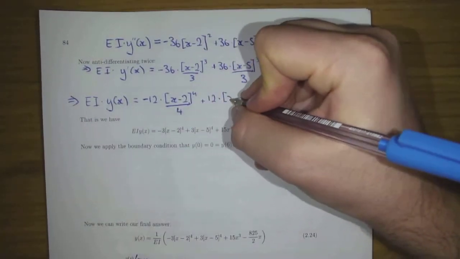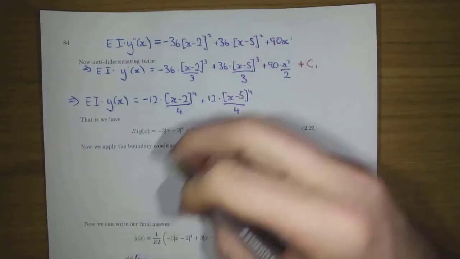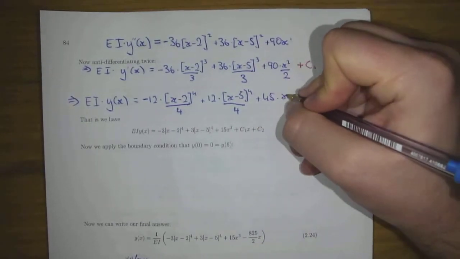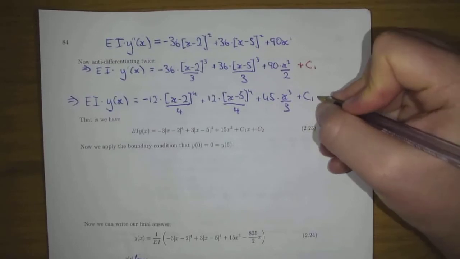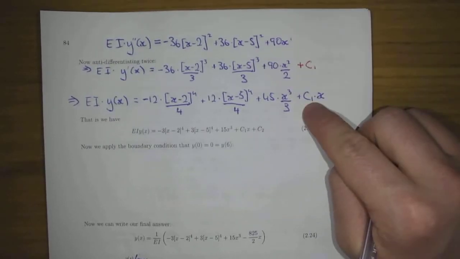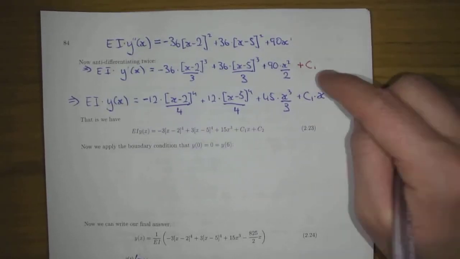Antiderivative of square bracket cubed is square bracket to the 4 over 4. 90 over 2 is 45. Antiderivative of x squared is x cubed over 3. Antiderivative of C1 is C1 times x, because if you differentiate this, you get C1, fixed constant, and the antiderivative of x is 1. So you get C1 times 1, which is C1.